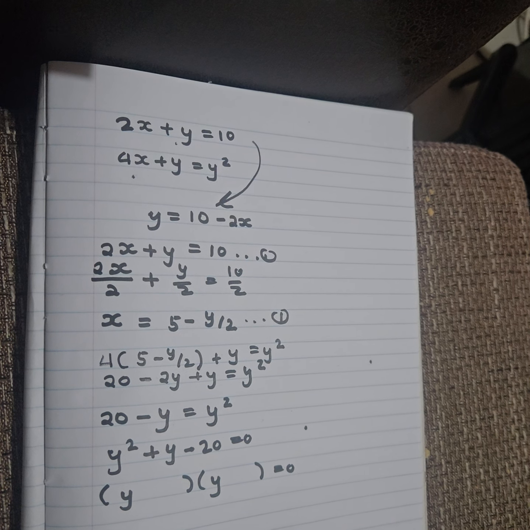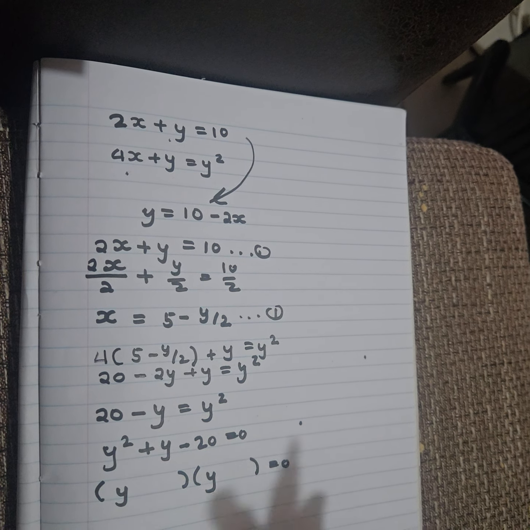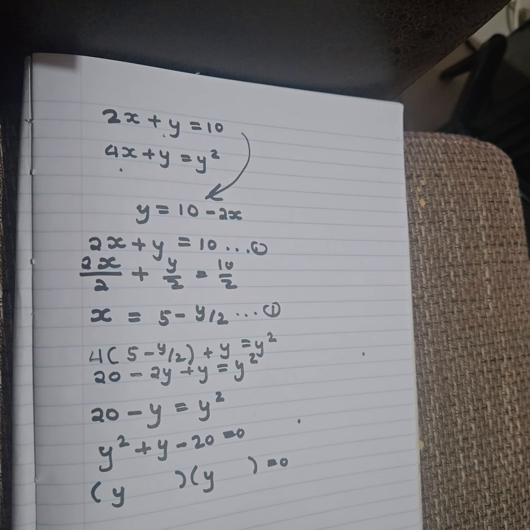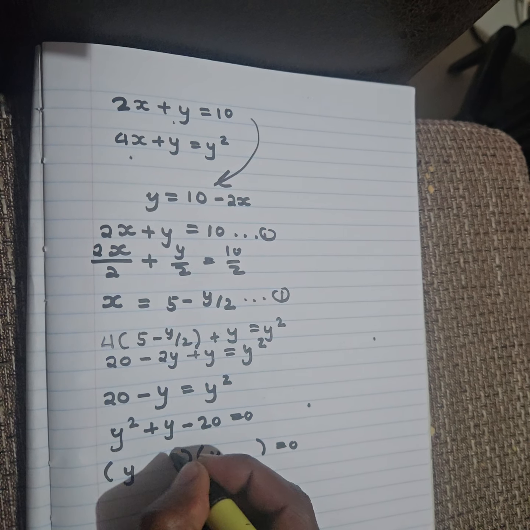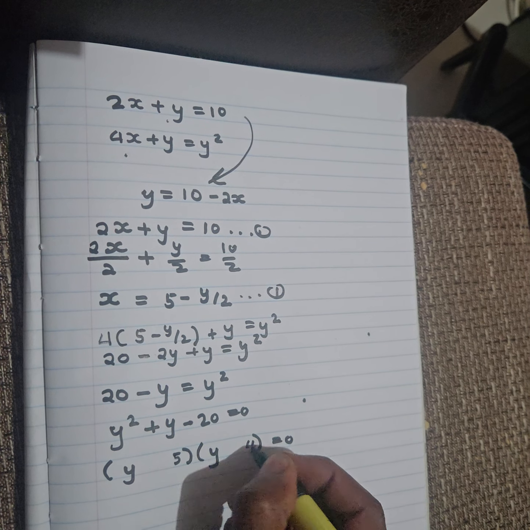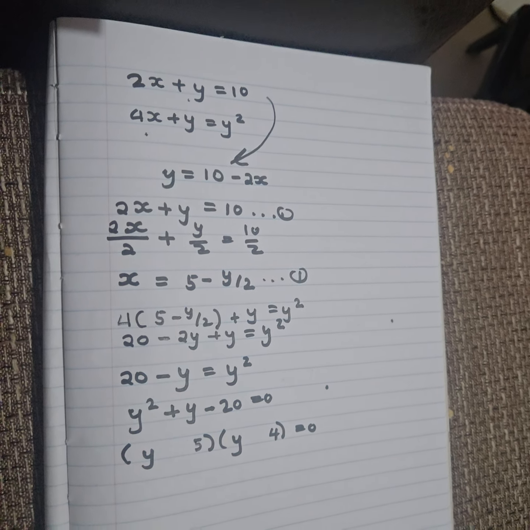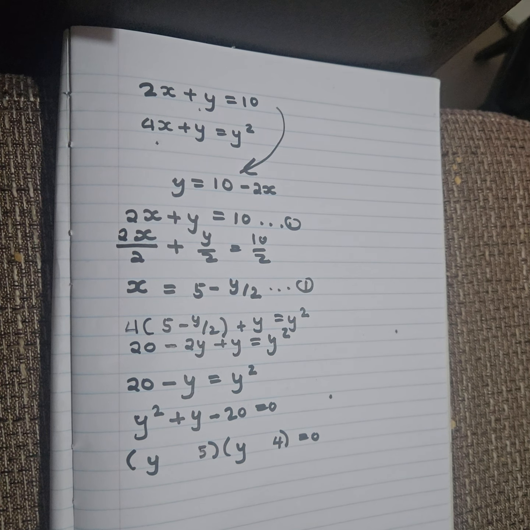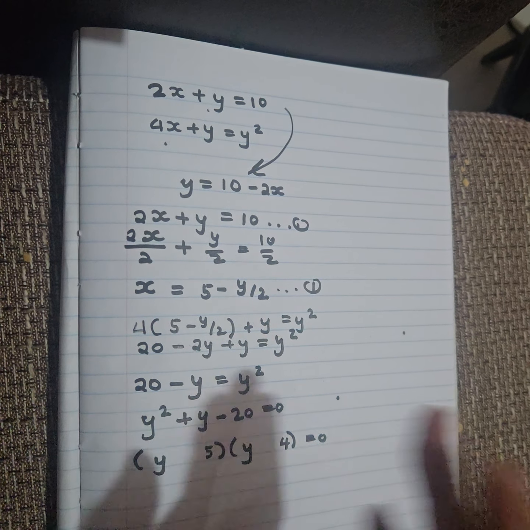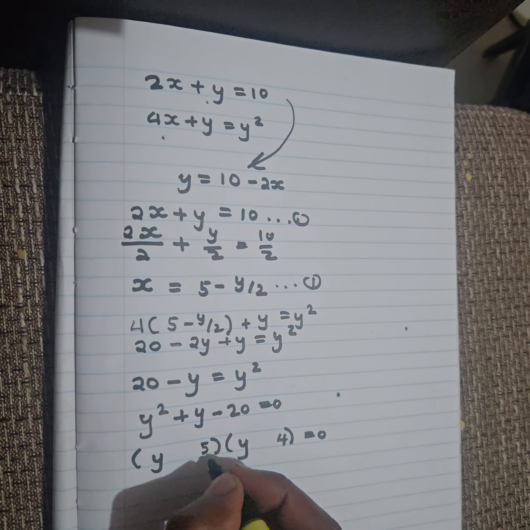It's 5 and 4. 5 times 4 is 20, and 5 minus 4 is 1. So it's just going 5 and 4. Just kind of have to do some revision on your factoring. I'll also make some videos on factoring. Just check them out as well.